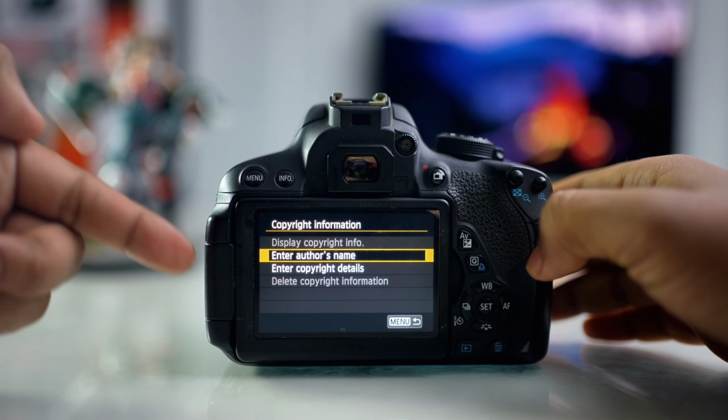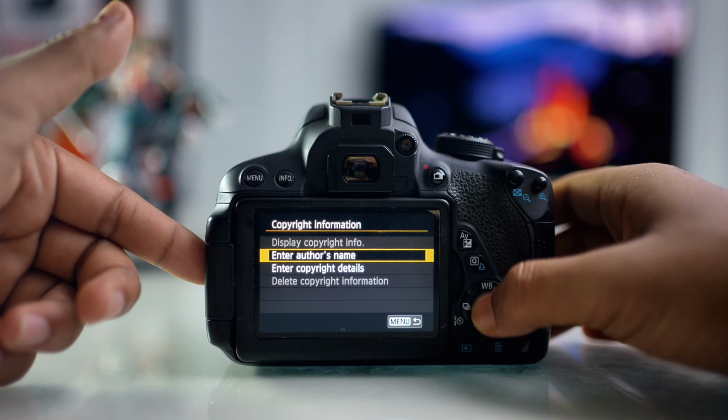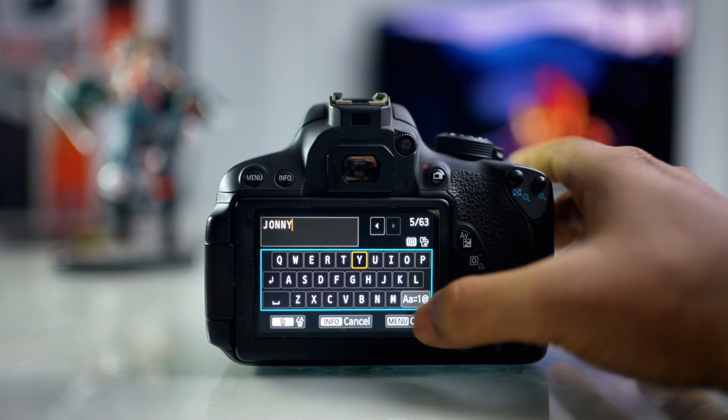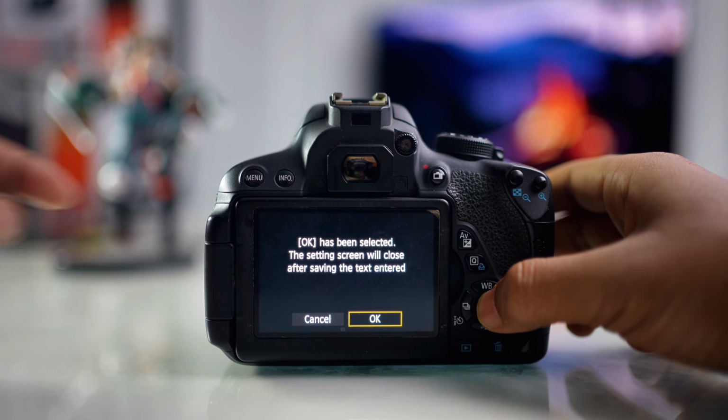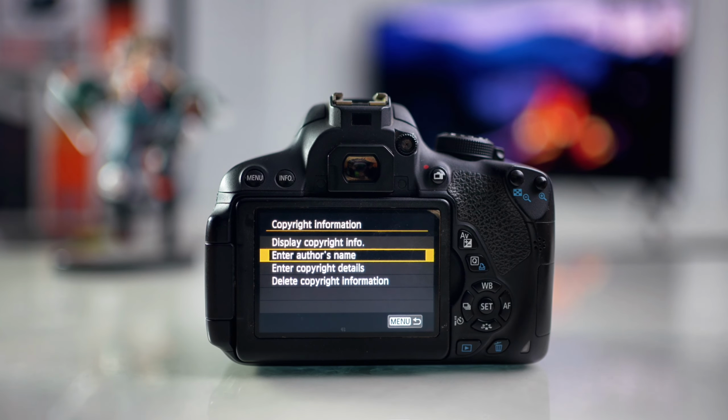Here you will see the enter author's name option. Press on it to set your name. Now type it here. After entering your name, press the menu button. Then select the OK button. Next, press the set button and your name is saved.